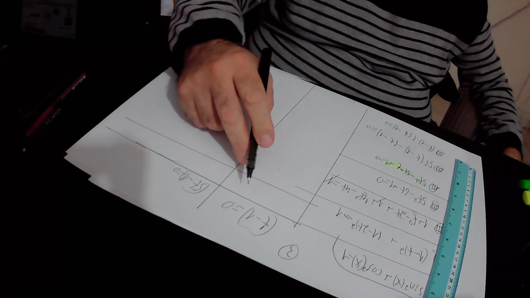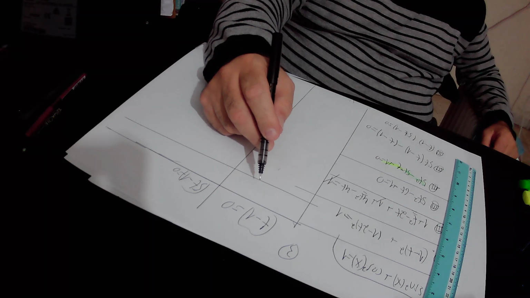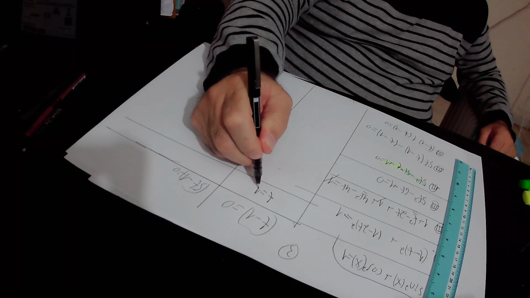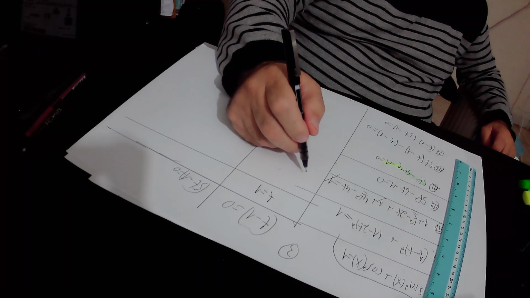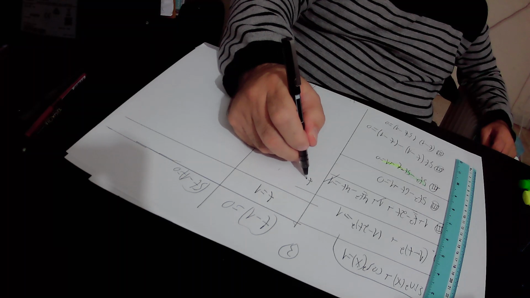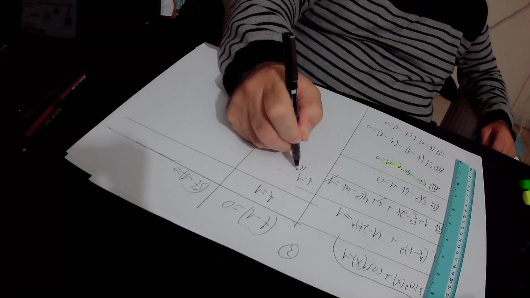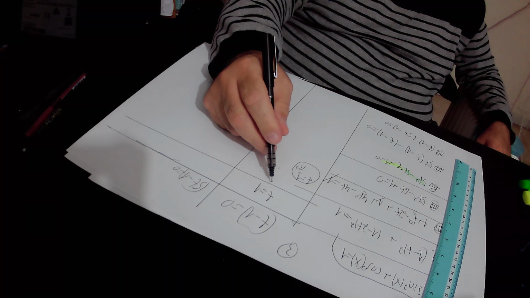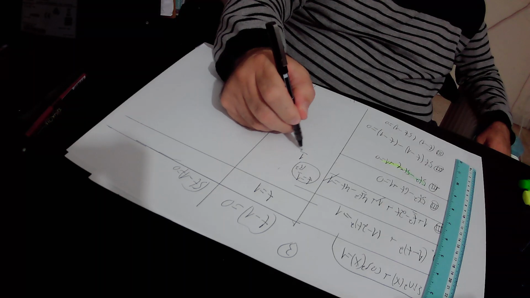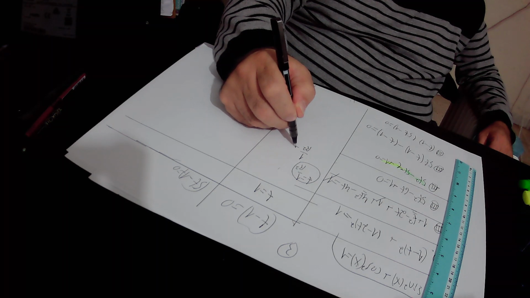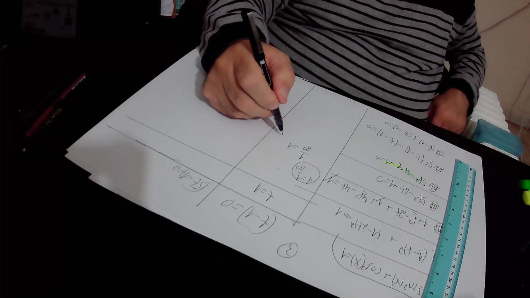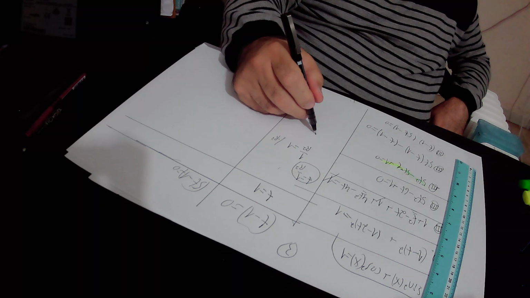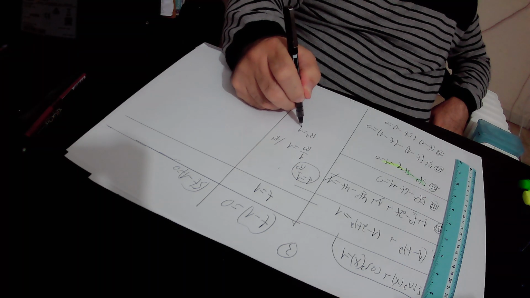We focus on the first solution. t minus 1 equals 0, which means that t equals 1. According to our definition, t equals 1 over r squared. So we substitute t in this equation by 1 over r squared, and we get that 1 over r squared equals 1.